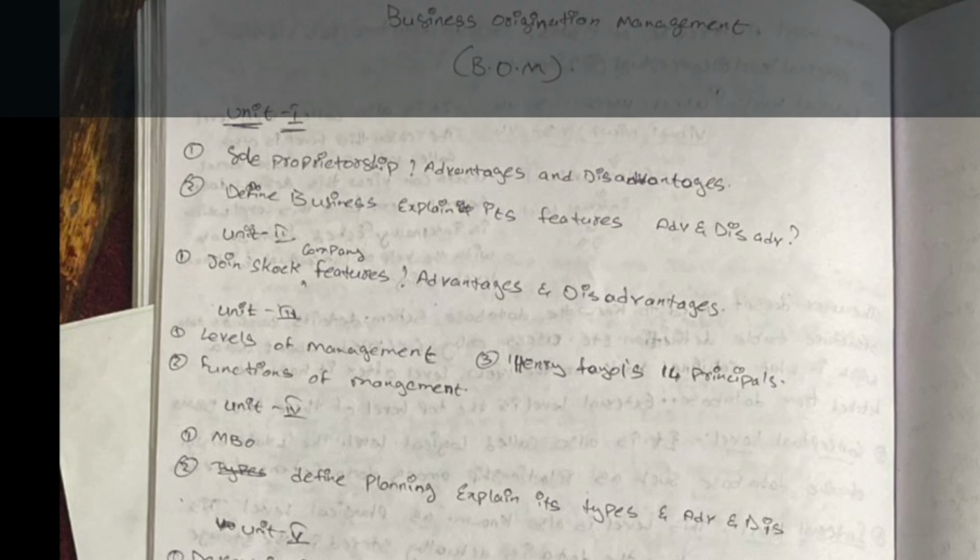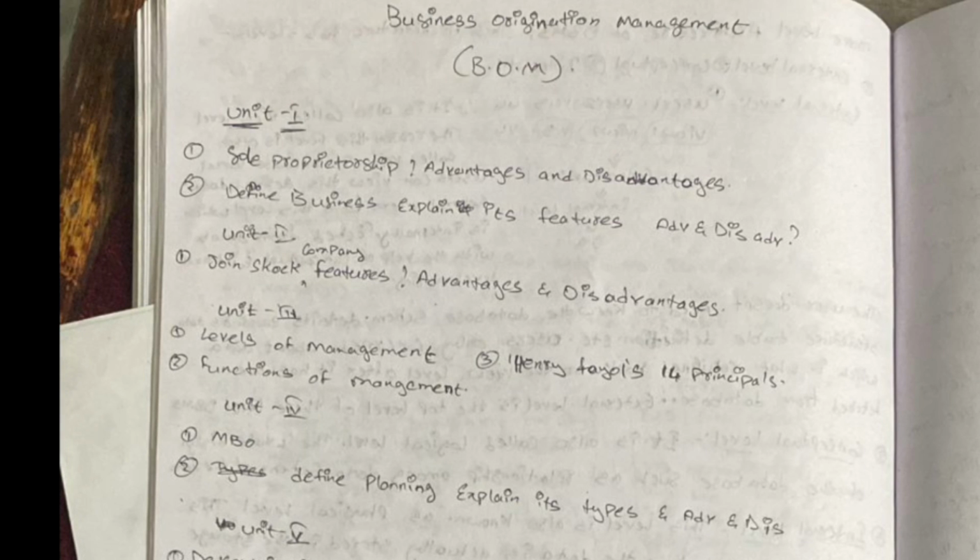In units 1, 2, 3, 4, 5, I have given 1 or 2 questions from each unit. So it will be helpful for you to do a quick revision. From unit number 1, I have given sole proprietorship advantages and disadvantages of a sole proprietorship.